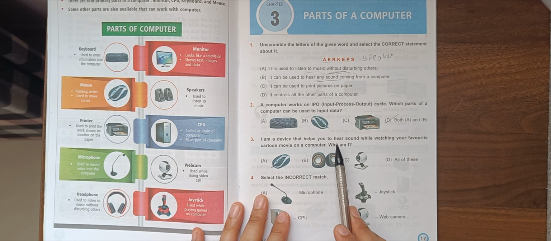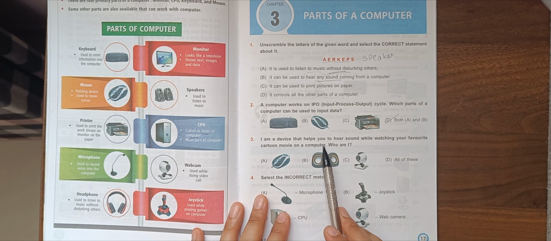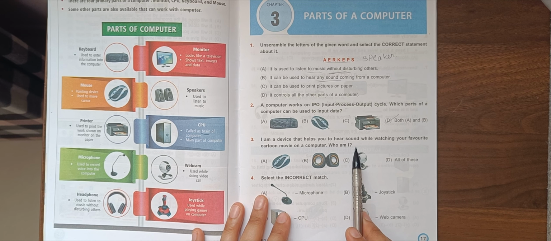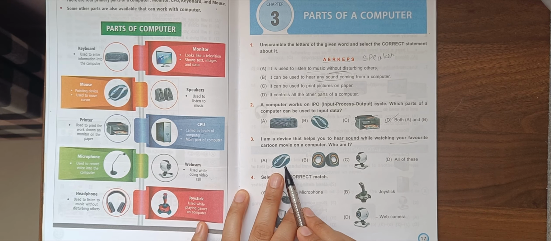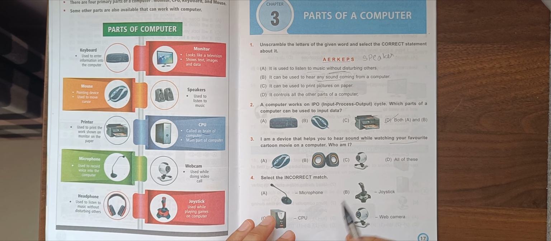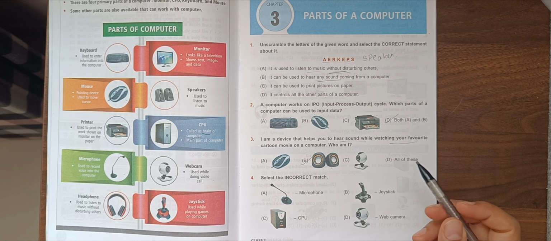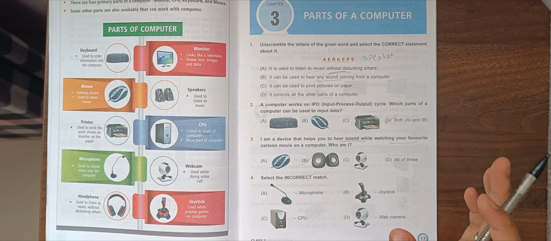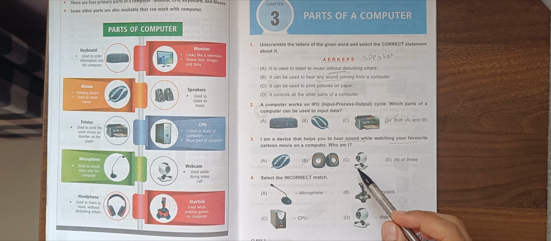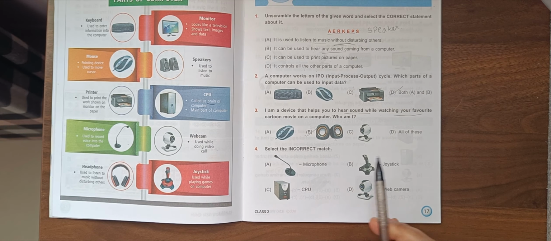I am a device that helps you to hear sound while watching your favorite cartoon movie on a computer. Who am I? Mouse is a pointing device, we can't hear from it. Speaker, yes, using a speaker we can listen to the music. Webcam is for taking video, not an output device, not for hearing sound. So the answer is B.